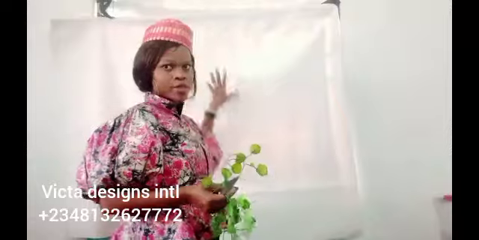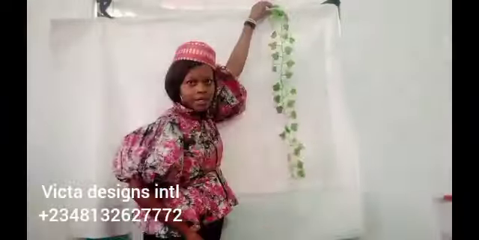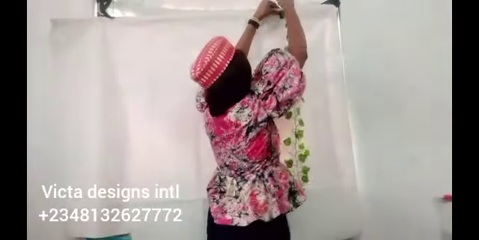So now the next thing to do is that we'll have to zoom it down, but we need to first of all fix our flowers. You need your clip, or your peg, or you use sellotape. These are flowers that I ordered from AliExpress. You can actually get them from people that sell flowers and accessories. Okay, so let's decorate the background very well. That's what I'm doing right now.